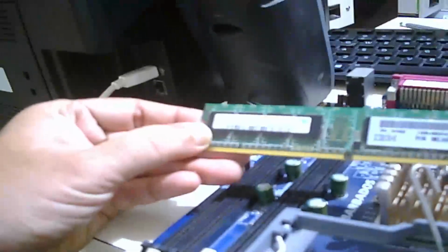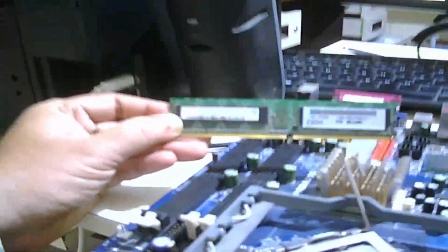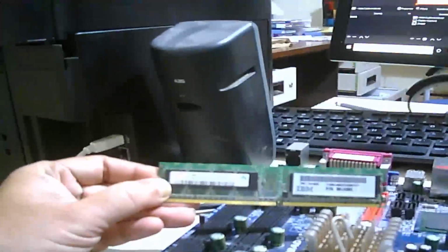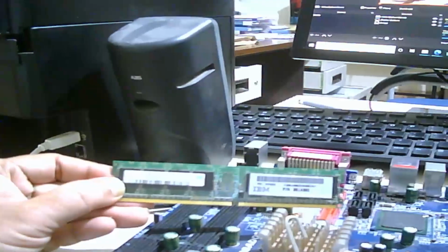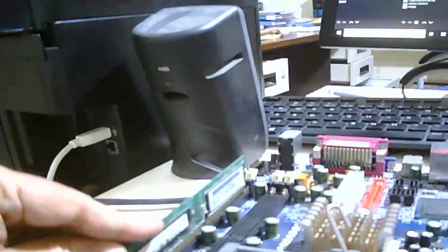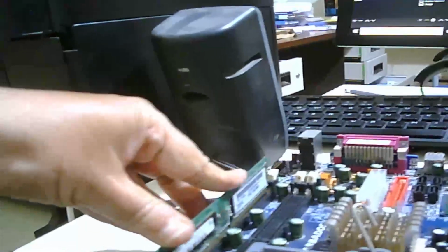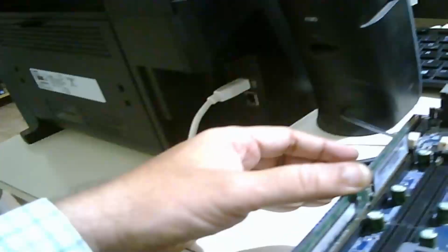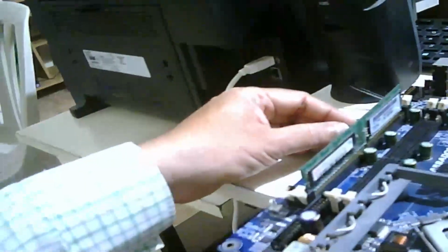This is the RAM. RAM comes in the form of cards, and you can insert the RAM into these different slots. So you should bother about the RAM also.